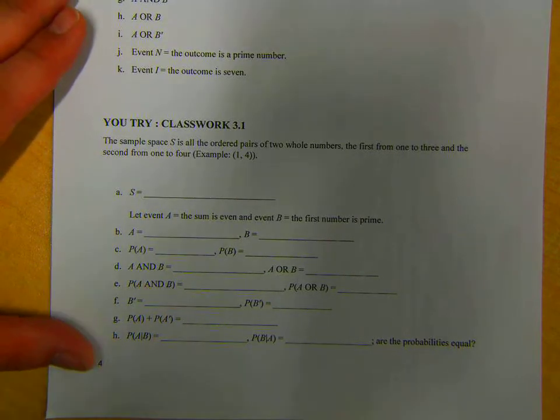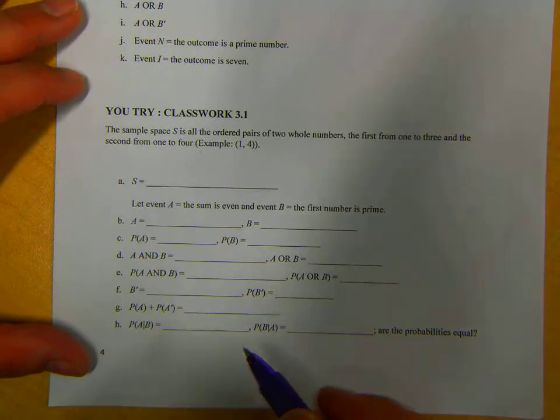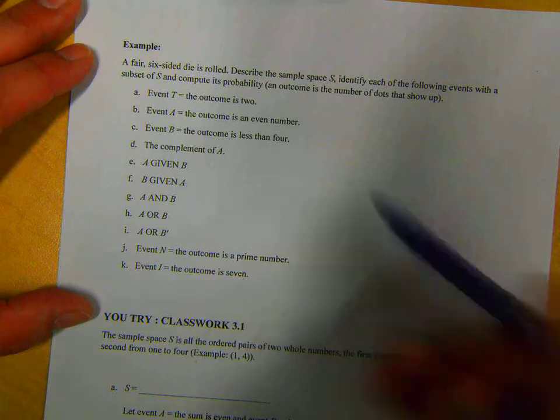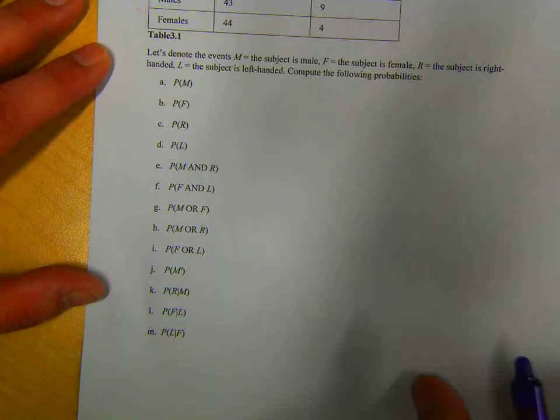All right, so if I want to do this one problem, so we'll just do this one problem from this thing, and then all of you will do this one. You'll finish up this example and this other example as well.